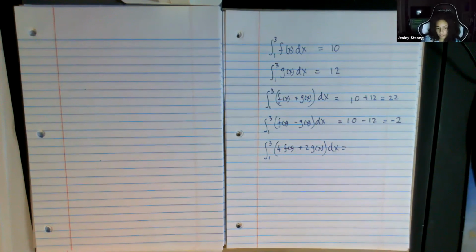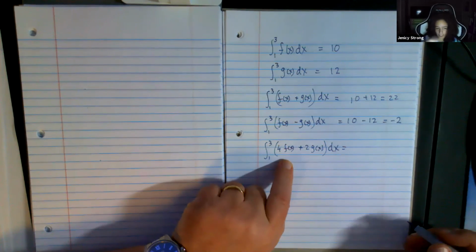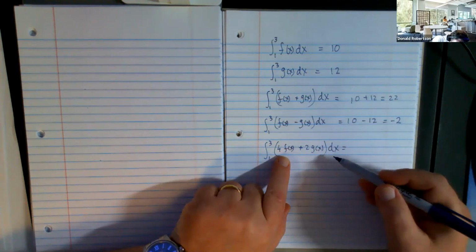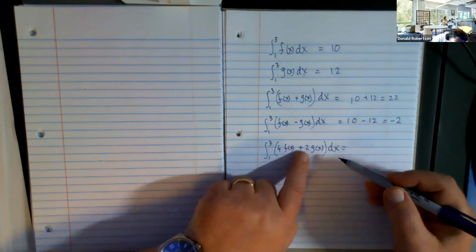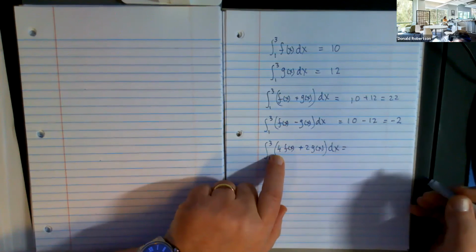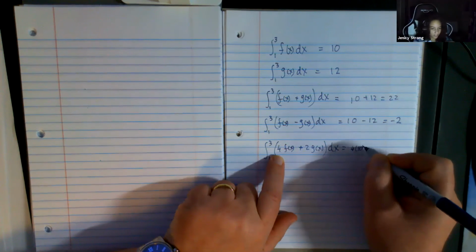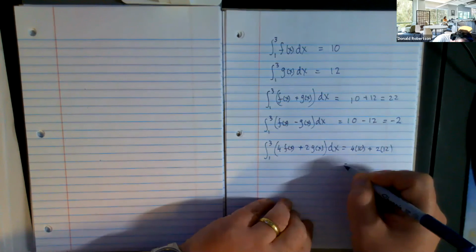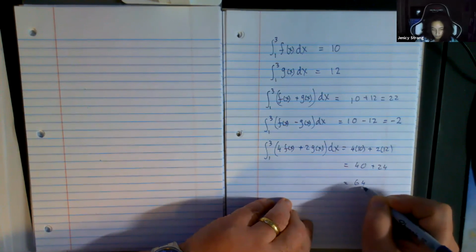Would you substitute the integral for f of x as 10 and g of x as 12? And anything else? What about this 4 and this 2? Yeah, multiply them with 10 and 12. Agreed. And hopefully I've done this right.